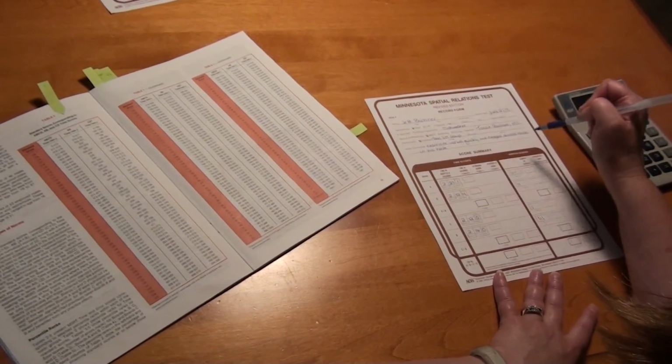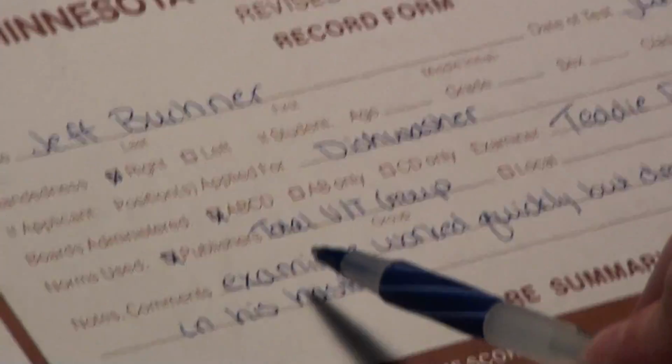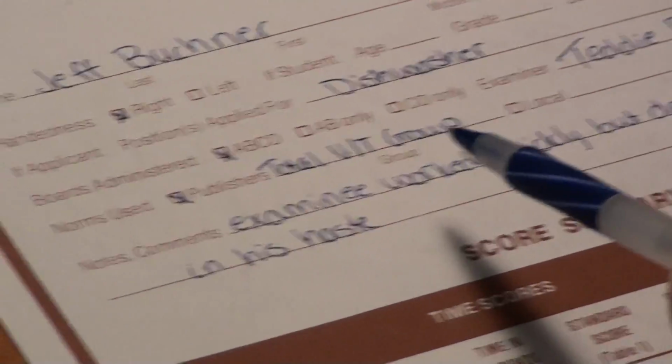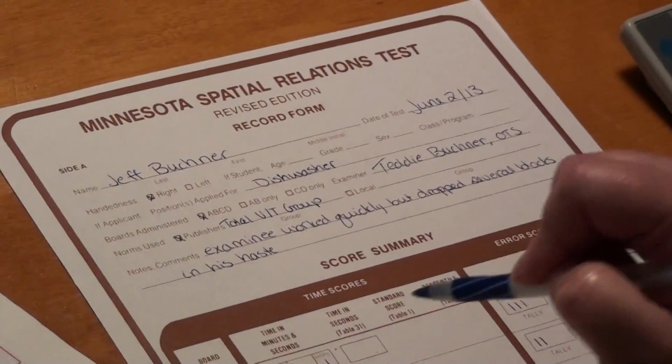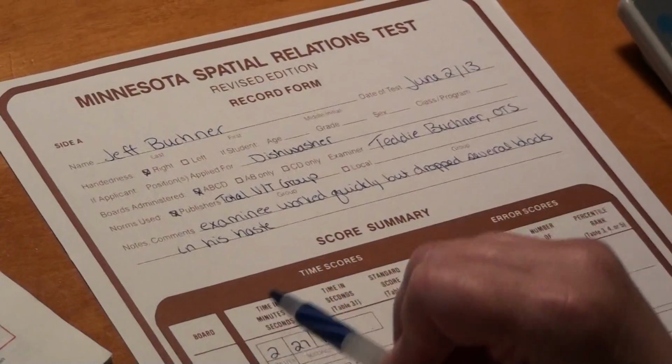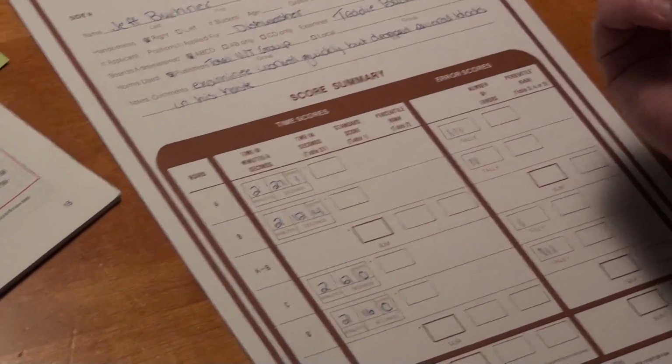As you can see, I filled out the top. I gave Jeff the job of dishwasher. I'm assessing him in the total vocational technical group because I'm not really sure what dishwasher falls under. And I did write a note that the examinee worked quickly but dropped several blocks in his haste because he was trying to pick them up so fast.